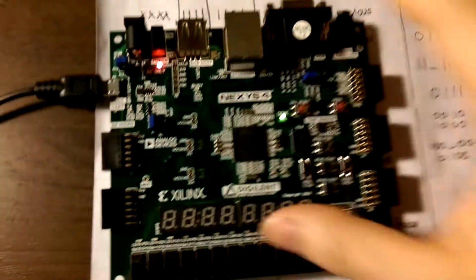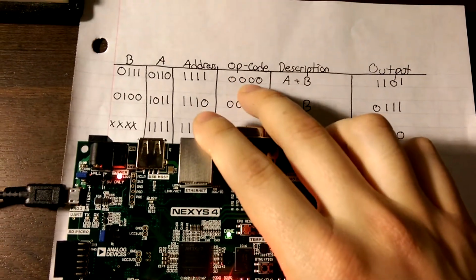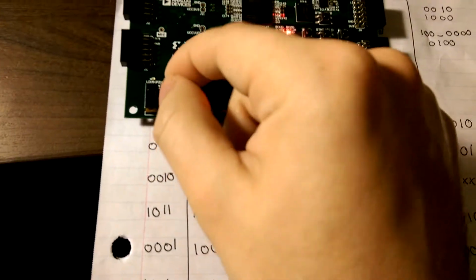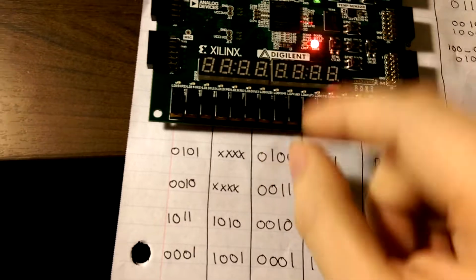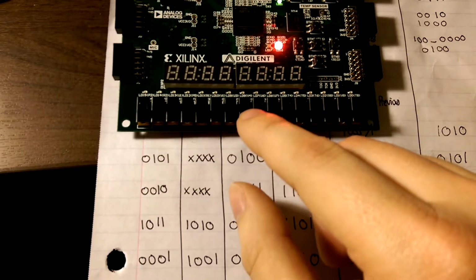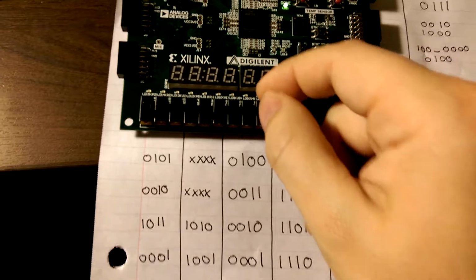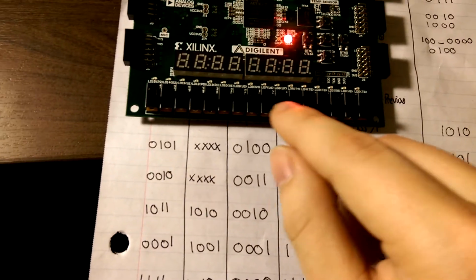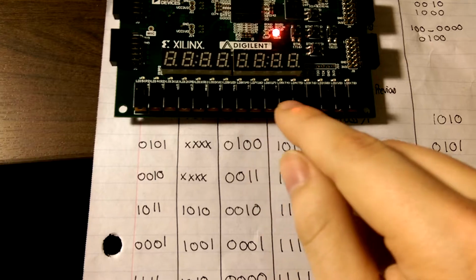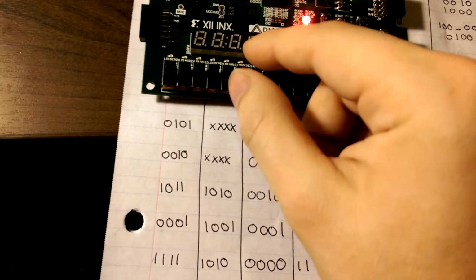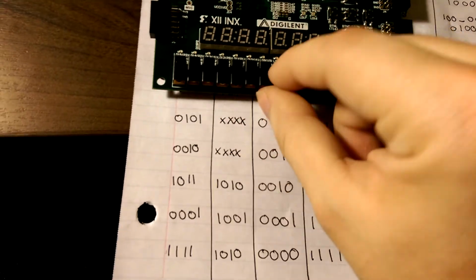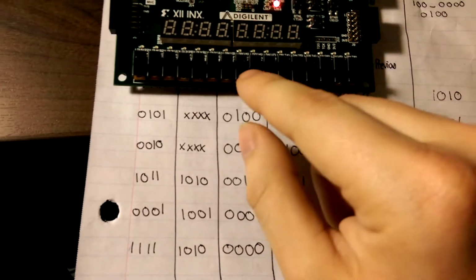So let's start with opcode 0000, which is addition. This one adds A and B, so let's put a 0, 1, 1, 1 in B, which is a 7, and a 6 in A. We're going to store this in address 15. And 0, 1, 1, 1, 0, 1, 1, 0, address 15 there.